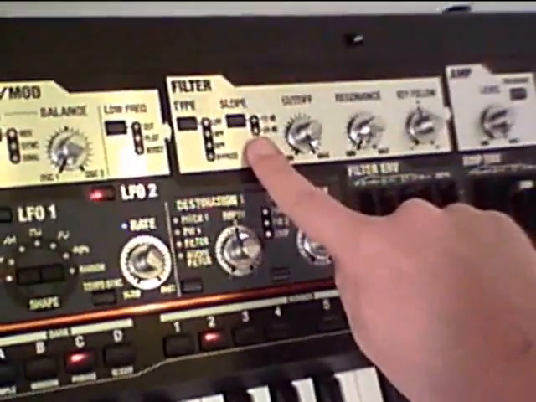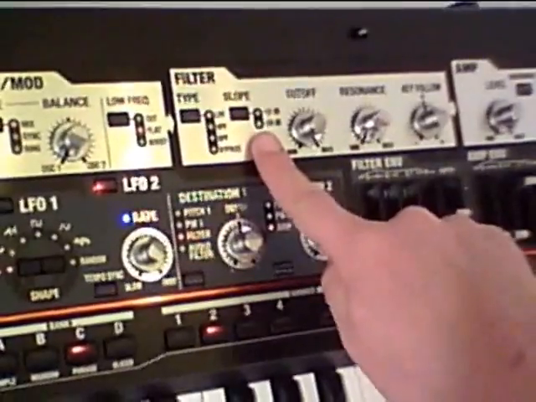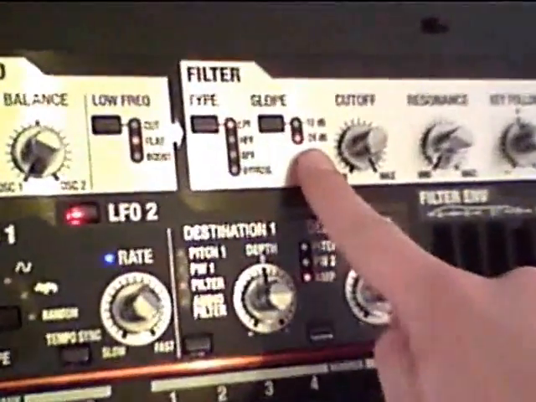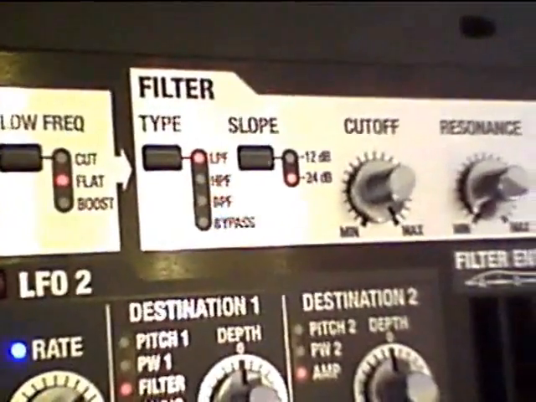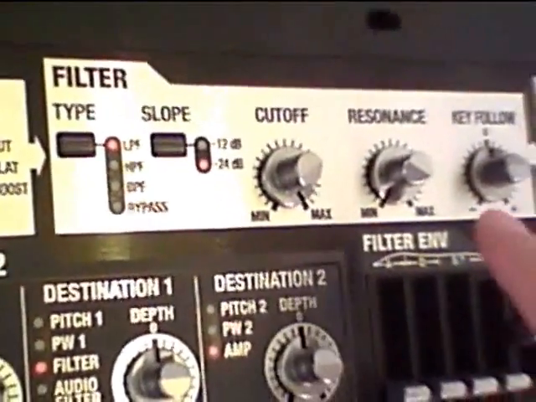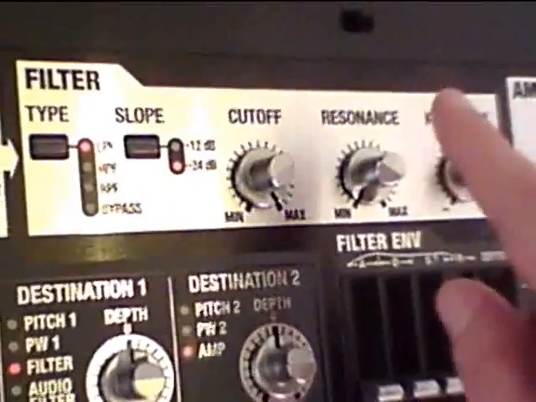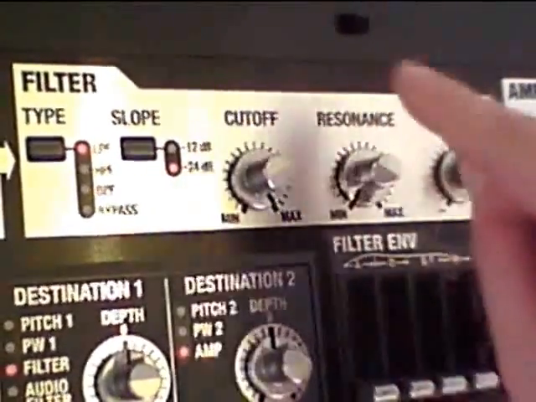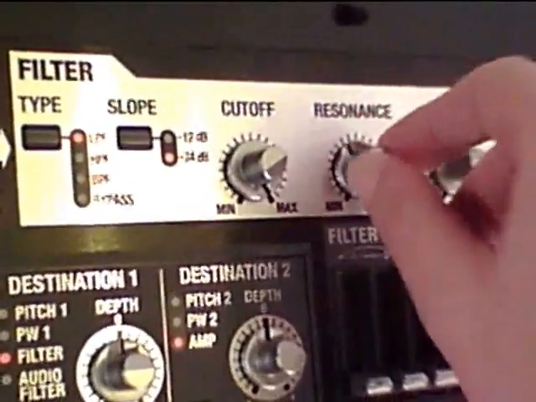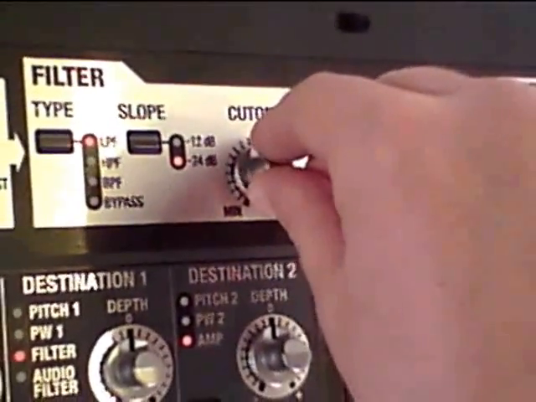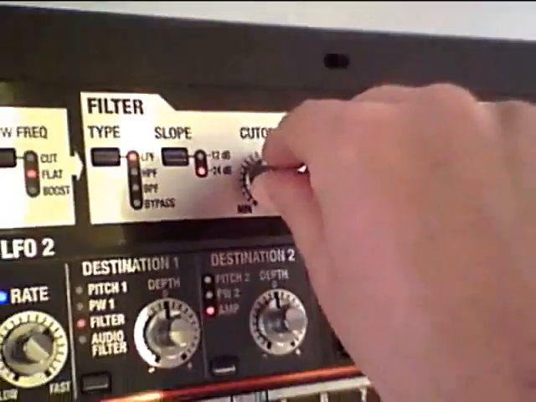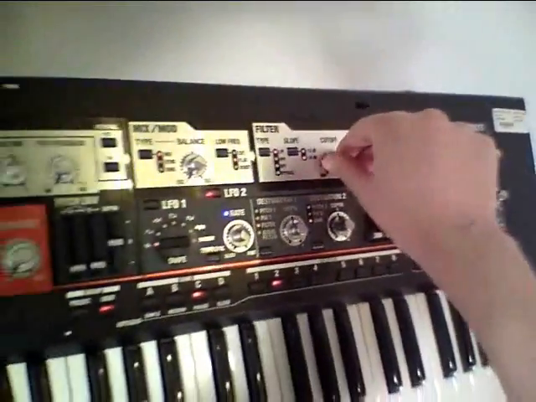And the slope is how much it's going to cut. And the most effective one is the 24 decibel, and that's also known as a 4-pole filter. And the resonance puts a peak at the cutoff frequency. So if I turn that up, we can hear it gets thinner on some settings and fatter on other settings.